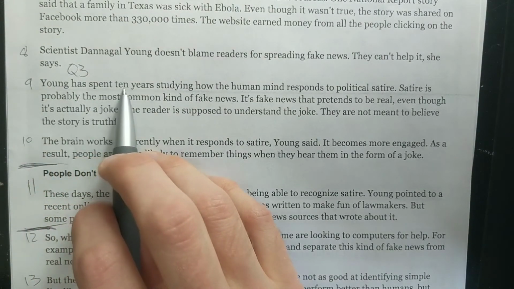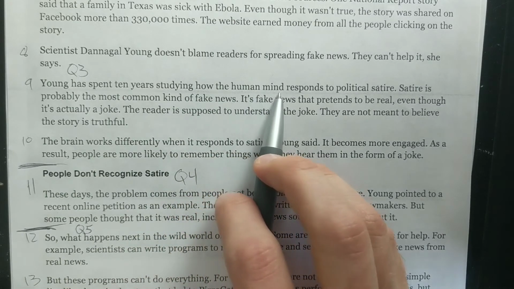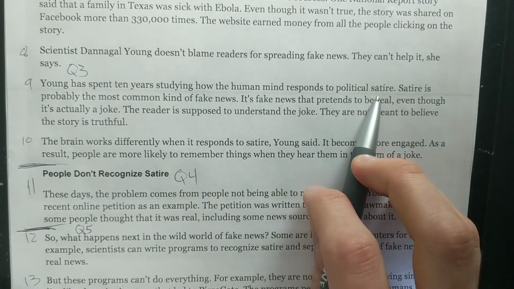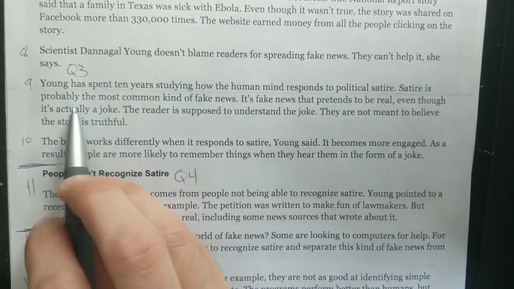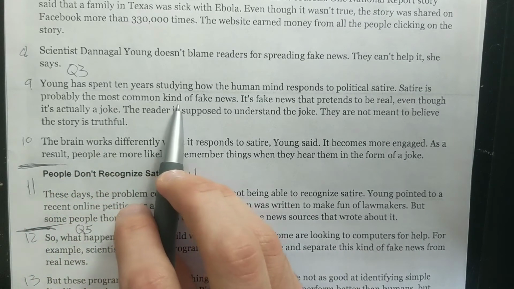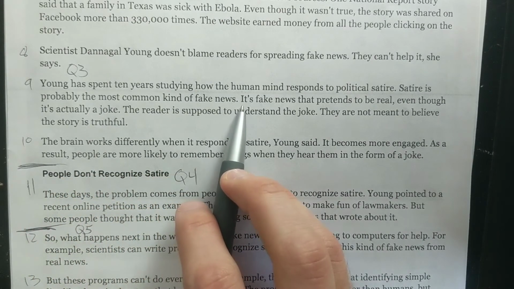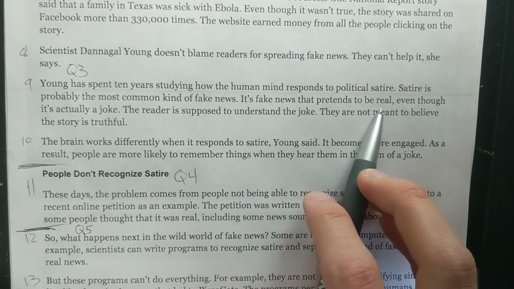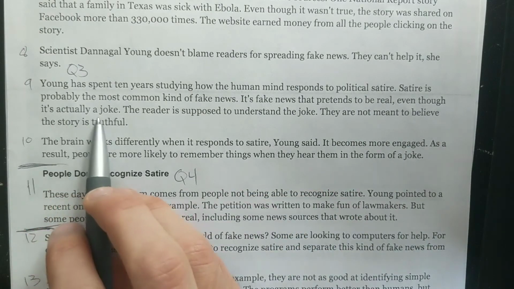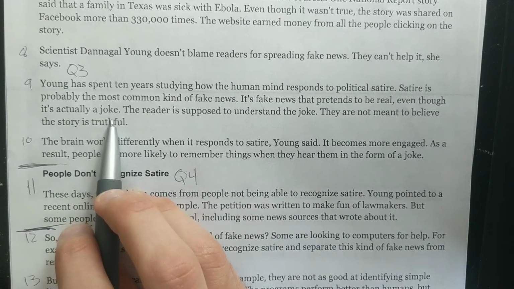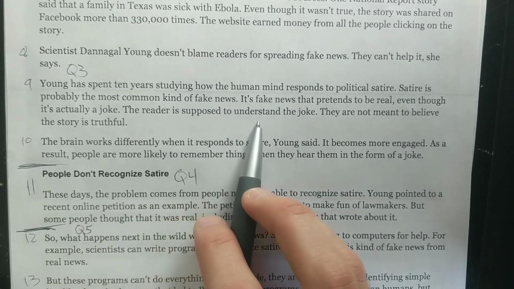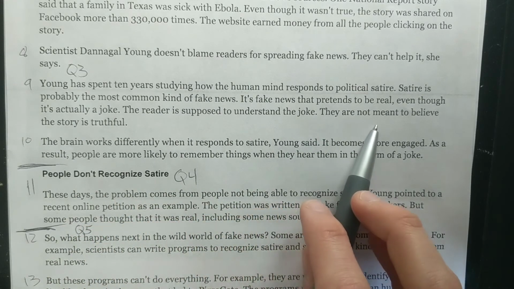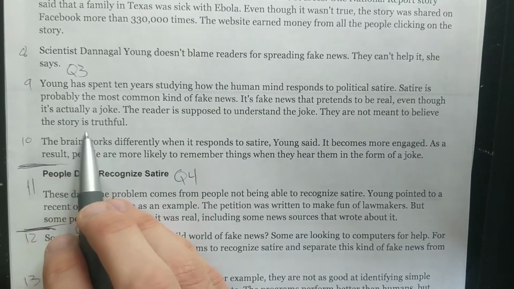Young has spent 10 years studying how the human mind responds to political satire. Satire is probably the most common kind of fake news. It's fake news that pretends to be real, even though it's actually a joke. The reader is supposed to understand the joke. They are not meant to believe the story is truthful.